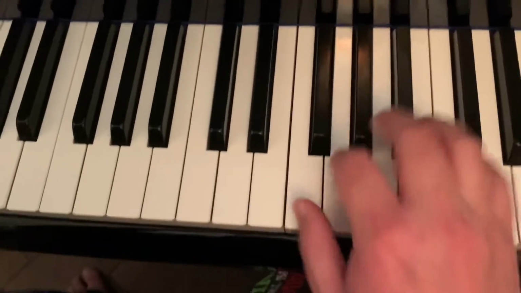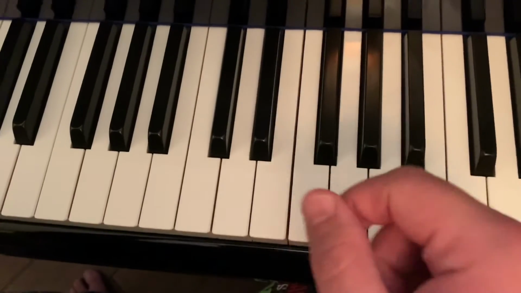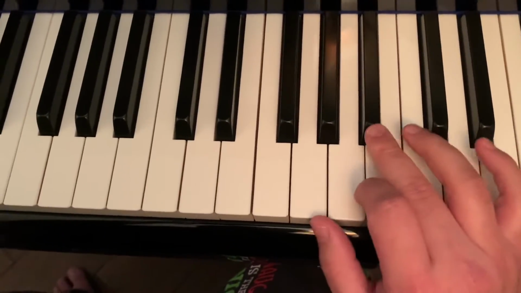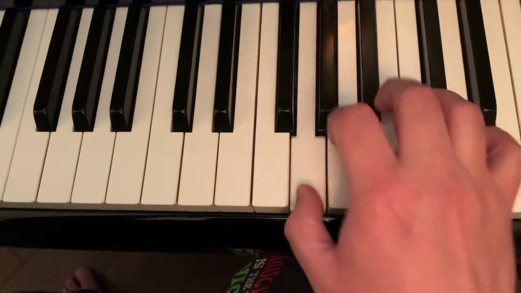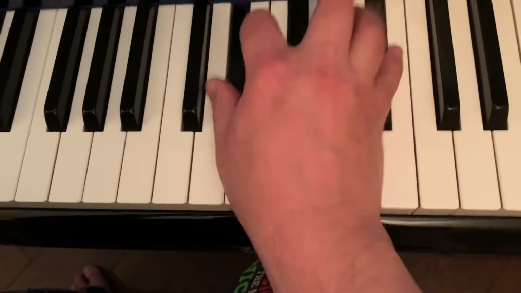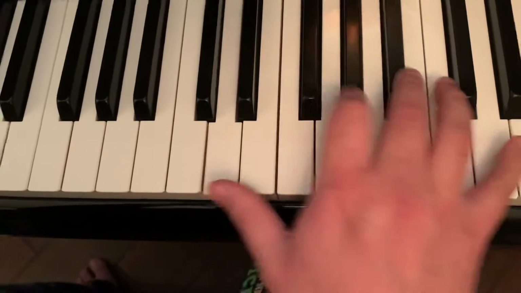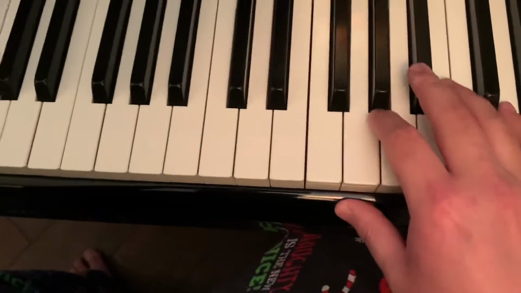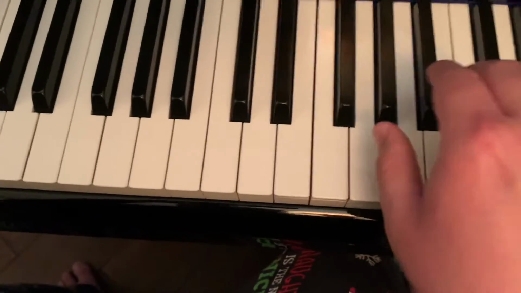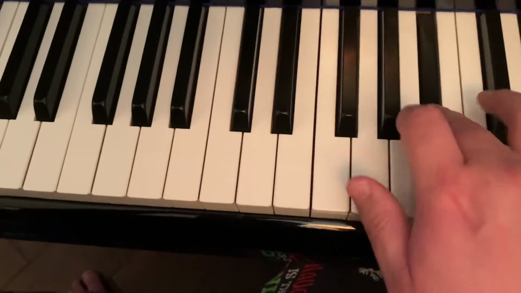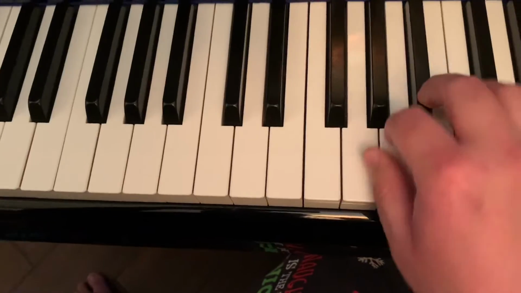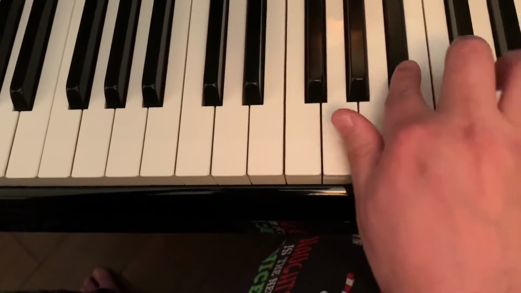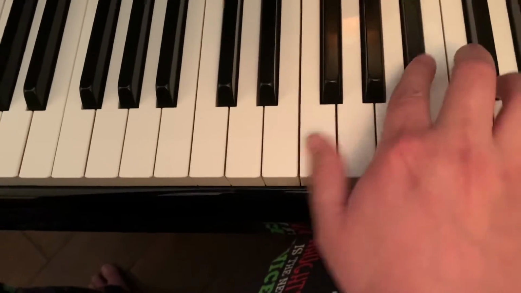But the idea is to kind of use it in conjunction, because the idea of Carol of the Bells is that your left hand, I think it's as written, it's something like that, to where you're basically playing something on that first note of the little melody, and it would be the same thing for here.